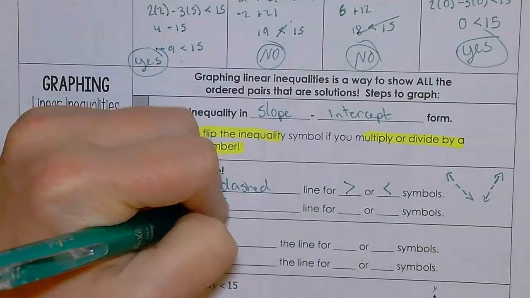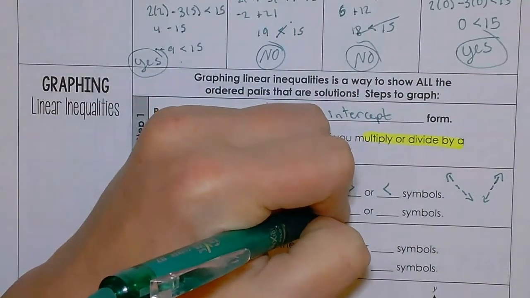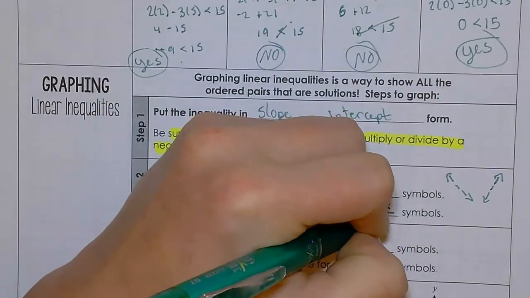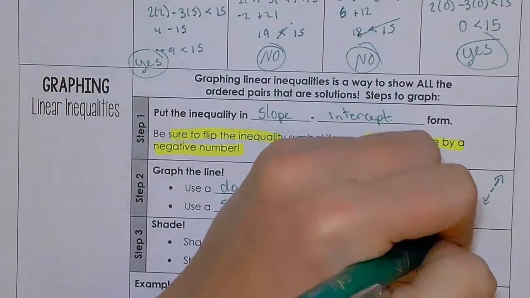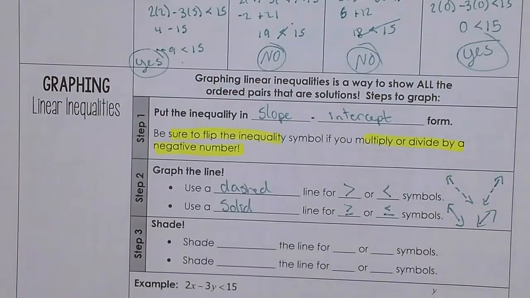Okay? And then that goes for greater than or less than. You use a solid line for greater than or equal to or less than or equal to. So when I say solid, I mean just like a normal line.